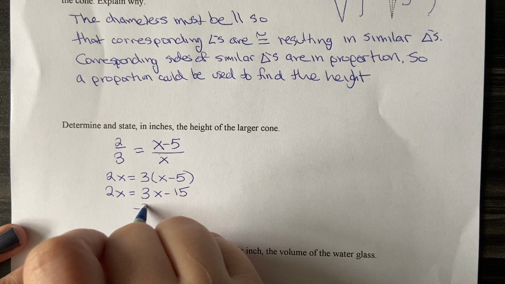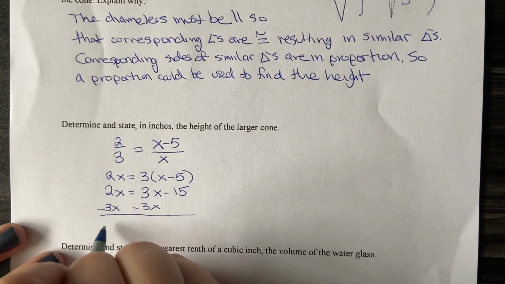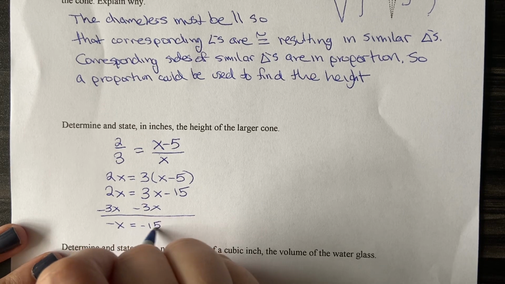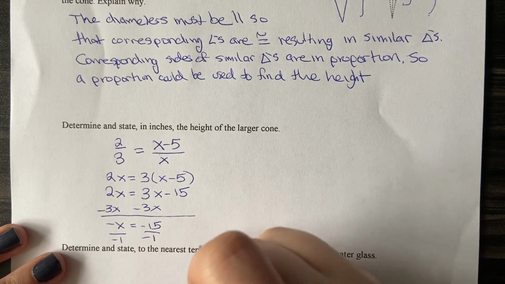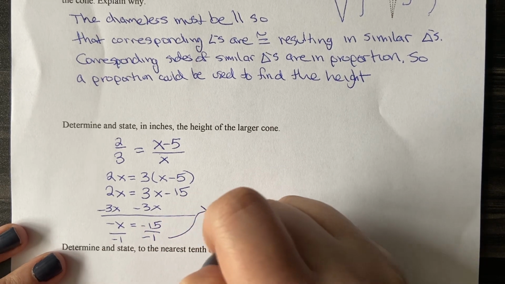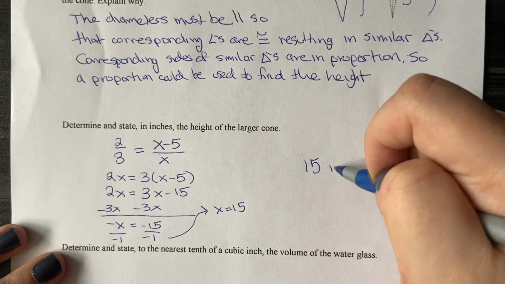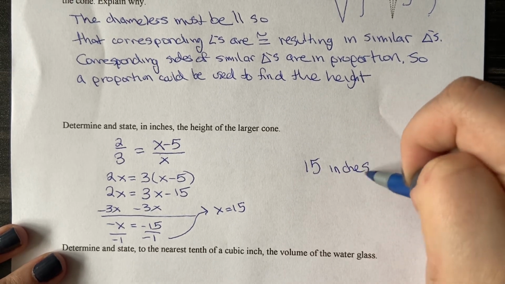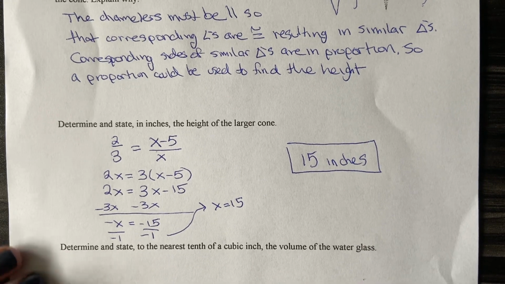Then subtract 3x on both sides. You get negative x is negative 15. Divide both sides by negative 1, and you end up getting x is 15. So the height of the whole cone is 15 inches. Again, you don't need to label inches. If you just wrote 15, they would give you full credit.